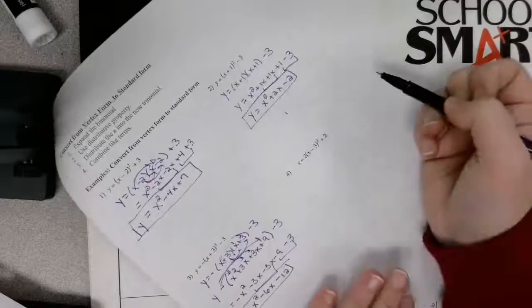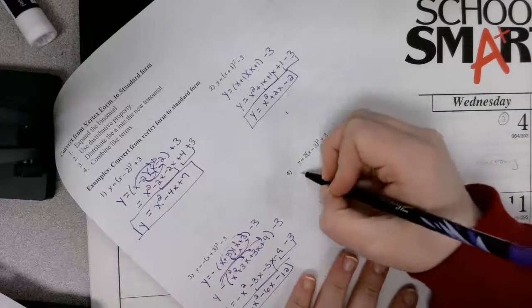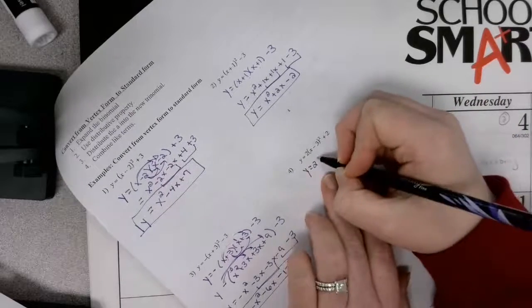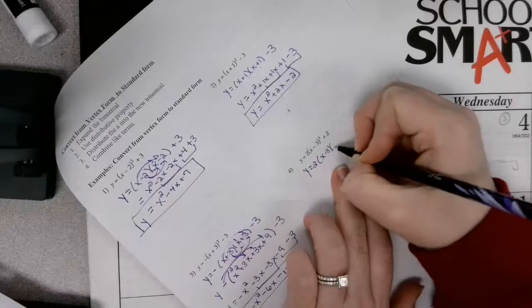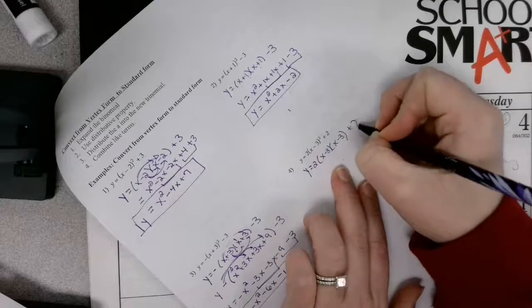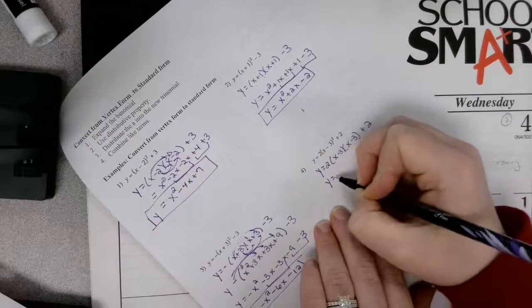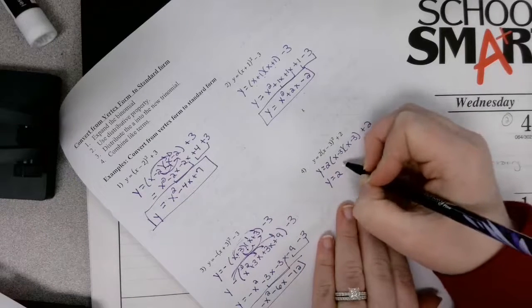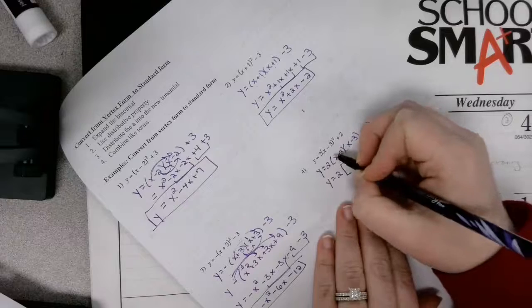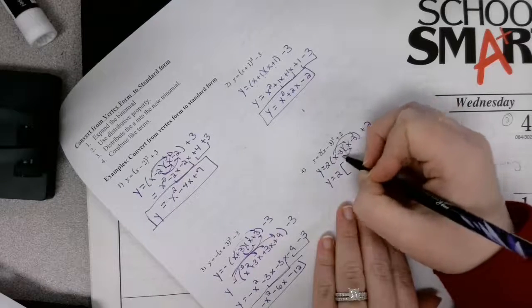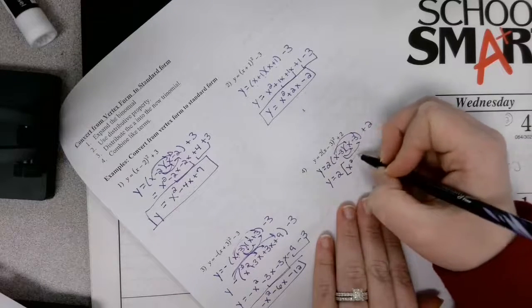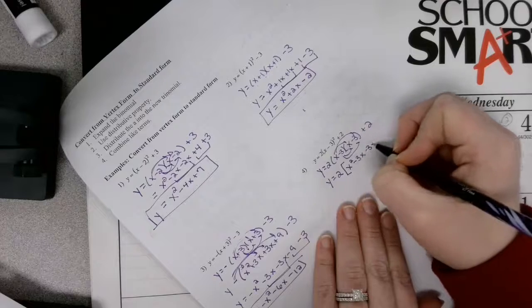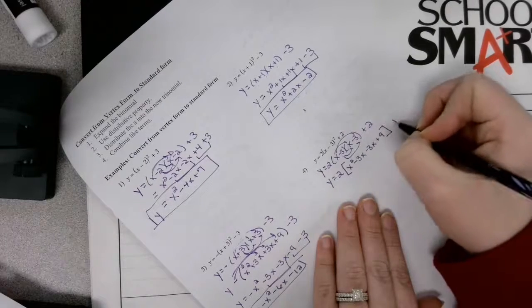Alright, last one, and we're going to try it together. Y equals that 2, and then I rewrite the (x minus 3) twice, plus 2. Y equals, I'm going to leave that 2 alone. I'm going to distribute everything to FOIL. X squared minus 3x plus 9, and then plus 2.